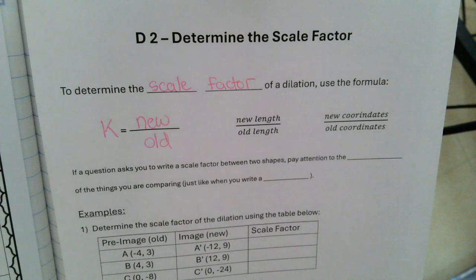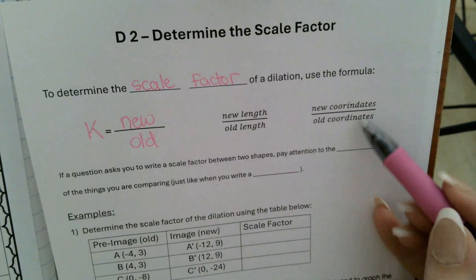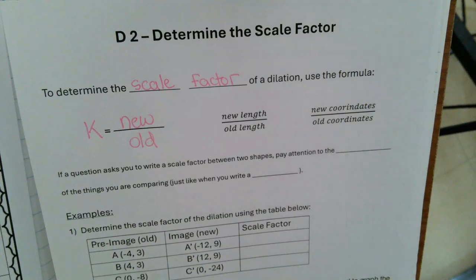Depending on the information that they give you, with what we're going to do today, you're going to be dealing with the coordinates. Some of what we're going to deal with tomorrow with our word problems, you might see or be given like the length of the side of a shape. So you might be using that a little bit differently, just depending on the information that you're given.